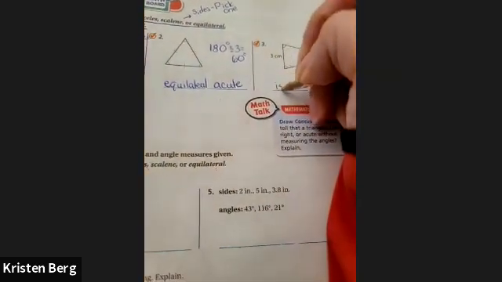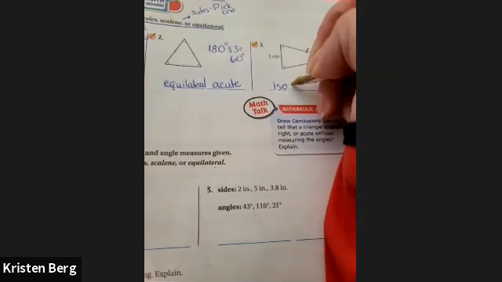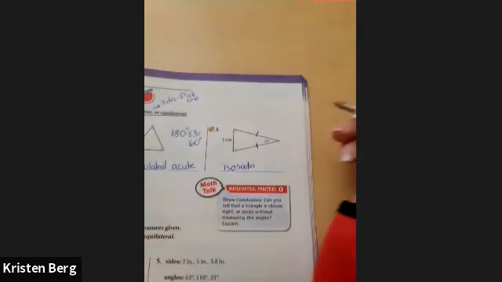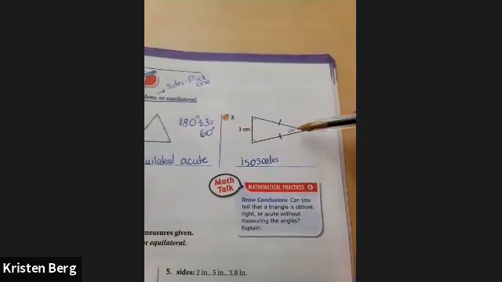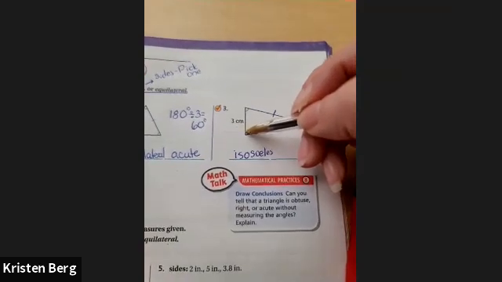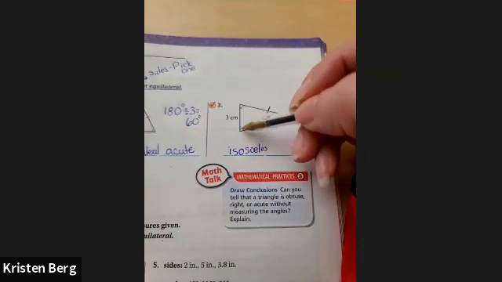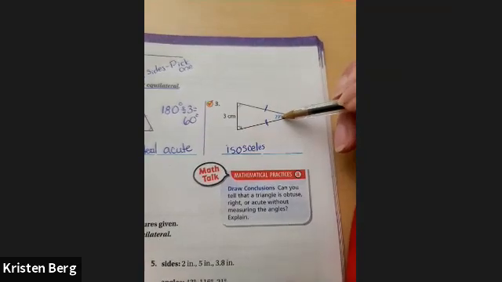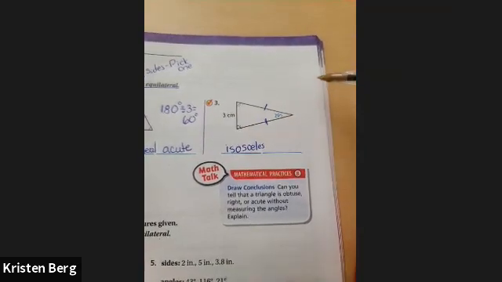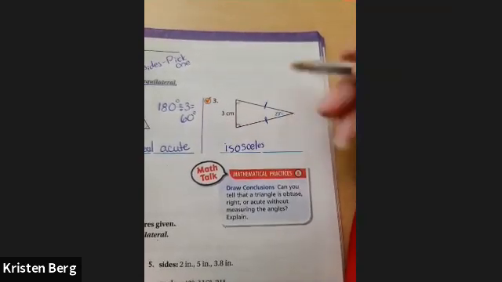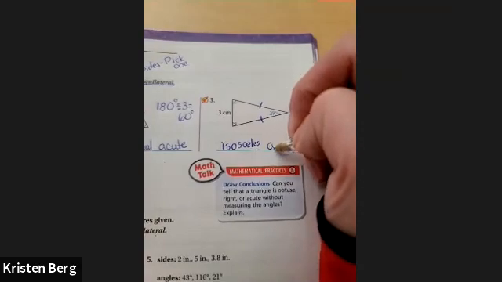So isosceles. And then we got to look at our angles. Well, this one is definitely not 90 degrees or bigger, and neither is this, and they're actually the same. And then they're telling you that this one is actually 29. So they are all smaller than 90 degrees. So therefore, it is acute.